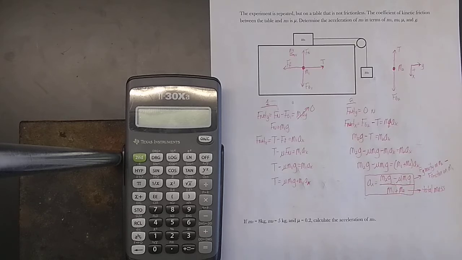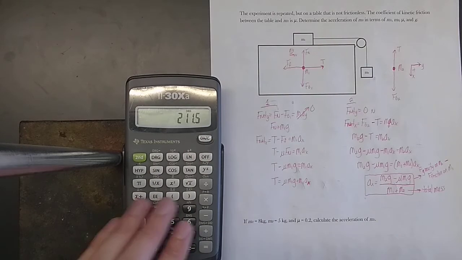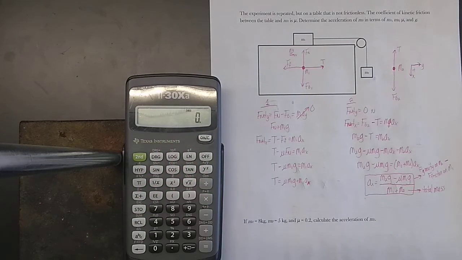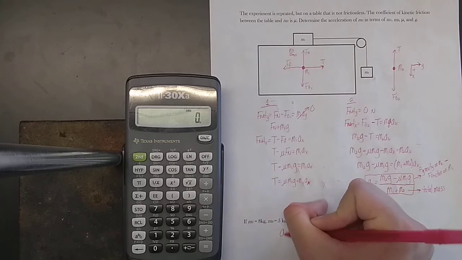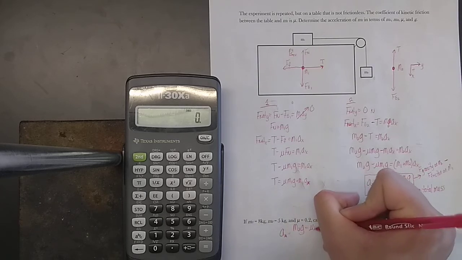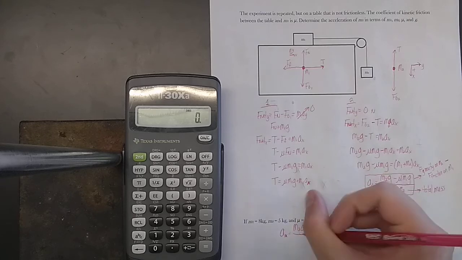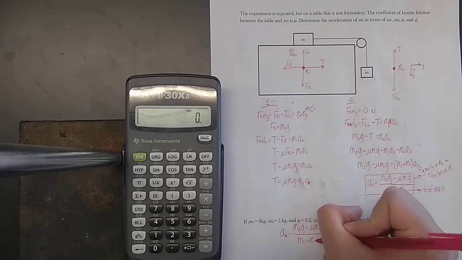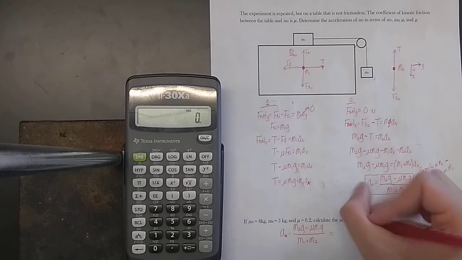Okay? Real quick, just right at the end, let's calculate how big the acceleration of m1 is, given some parameters. m1 is 8 kilograms, m2 is 5 kilograms, mu is 0.2. We take our equation for the acceleration and we plug our numbers in.